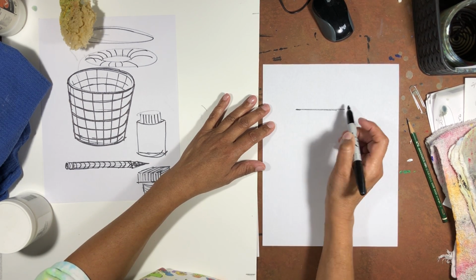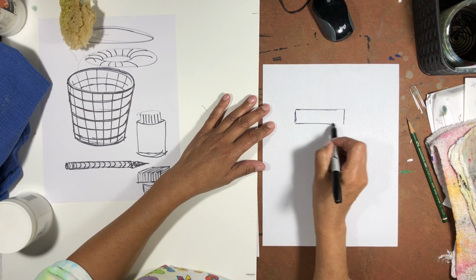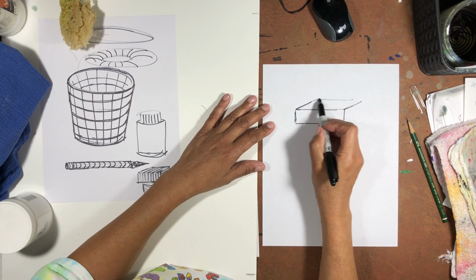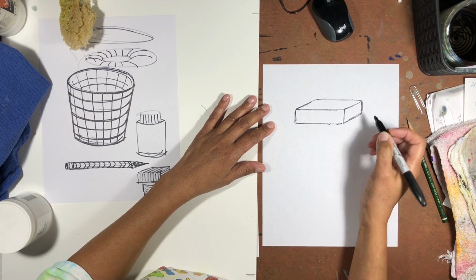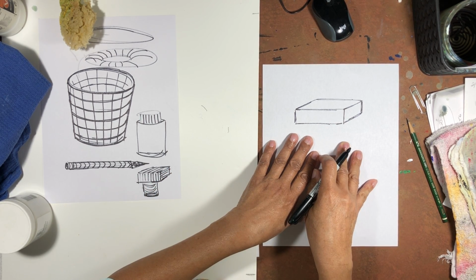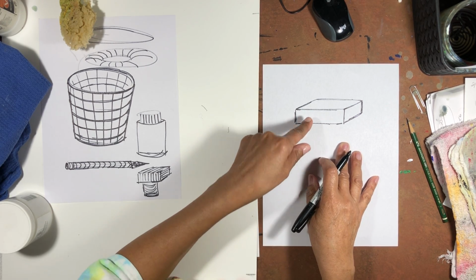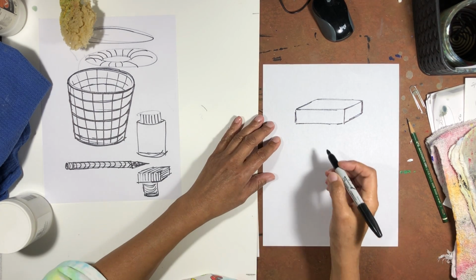So I'm going to start off with a box, okay? Just a simple square box. And I'm going to create a dimension with it. And that creates a three-dimensional look with the box because I've added depth, height, and width to it. I want to include terrain lines.